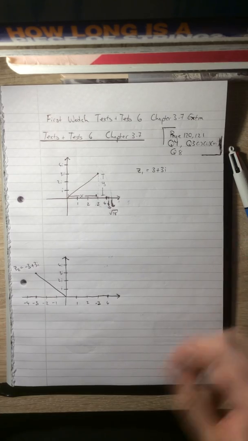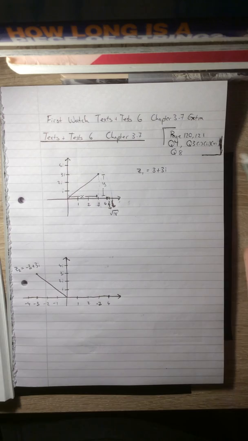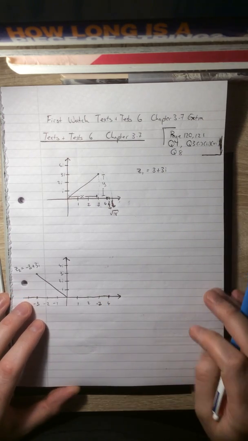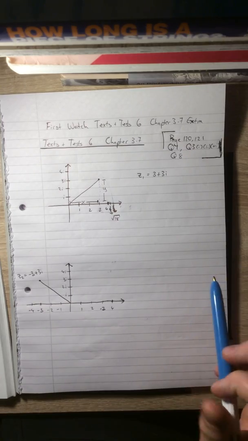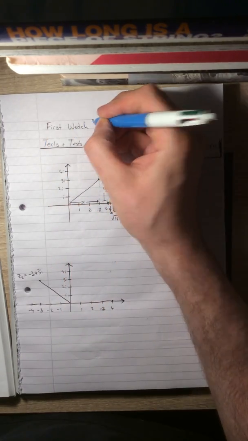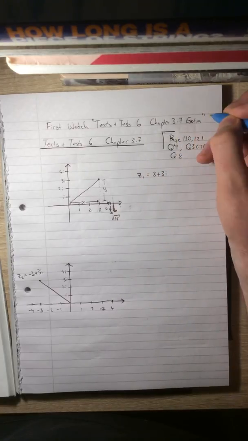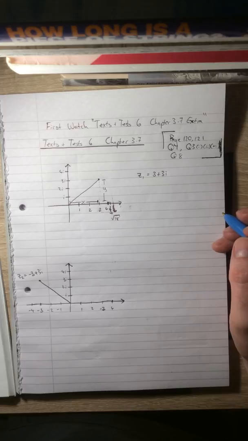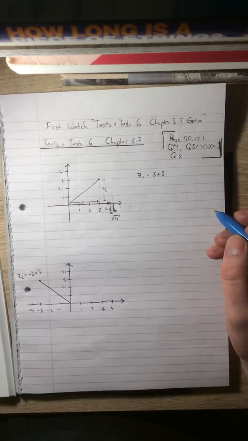This is based on Text and Test 6, chapter 3.7, page 120. We're going to do these questions here. The topic is polar form. Now, if you haven't already, I might ask you to first watch a video called Text and Test 6, chapter 3.7 extra, which should be beside this one, just on the unit circle and finding sine, cos, and tan for angles that are bigger than 90 degrees.